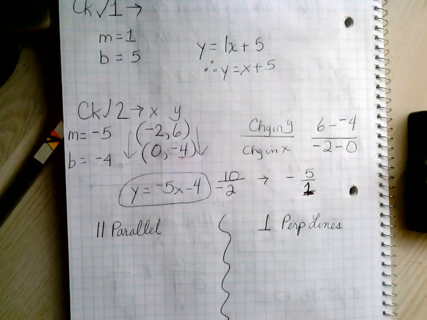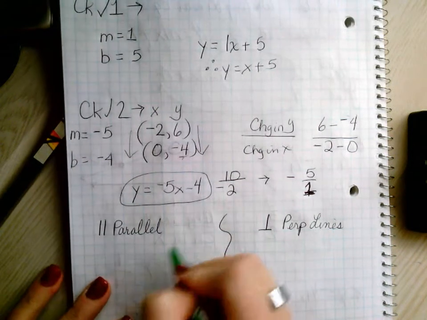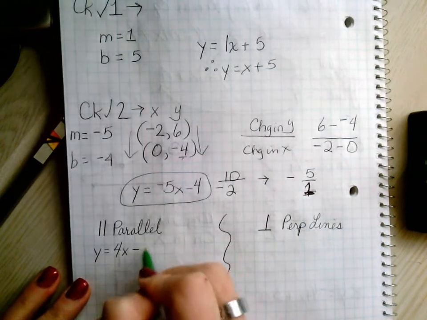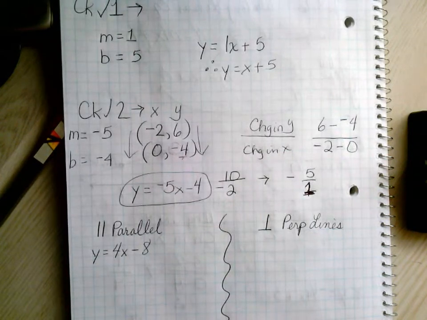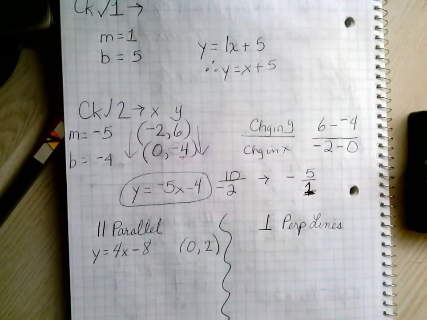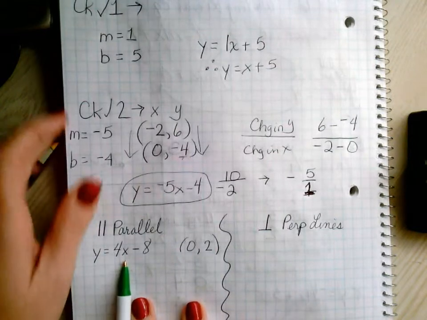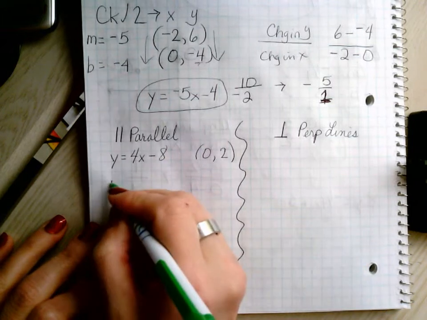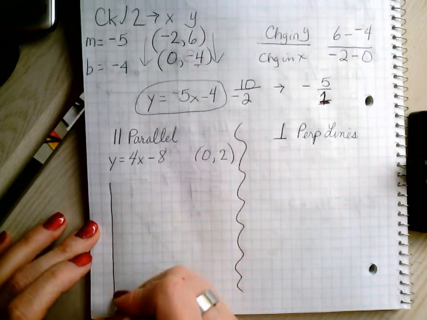If I tell you in example 3, write an equation of a line that is parallel to y equals 4x minus 8, but passes through (0, 2). So this equation as it sits would look like this.